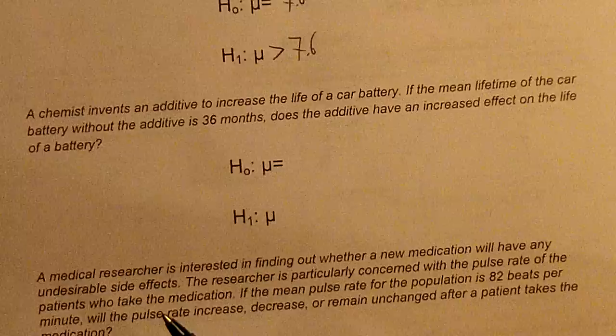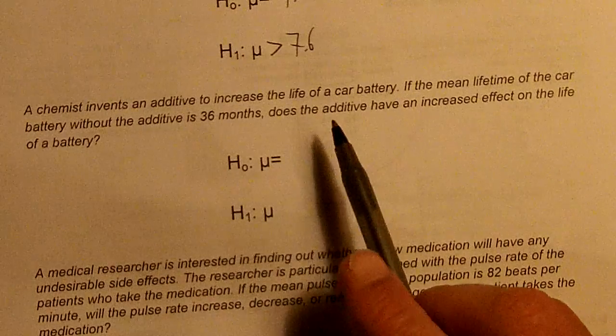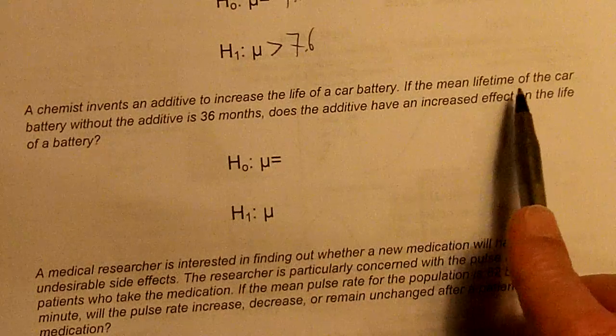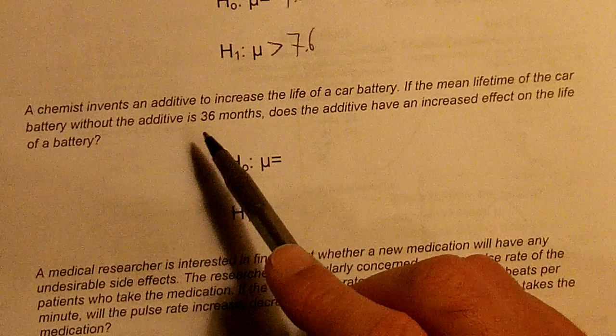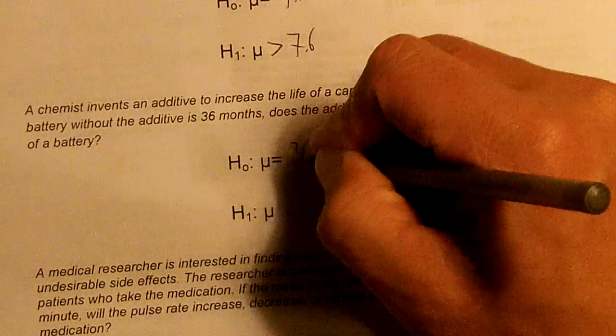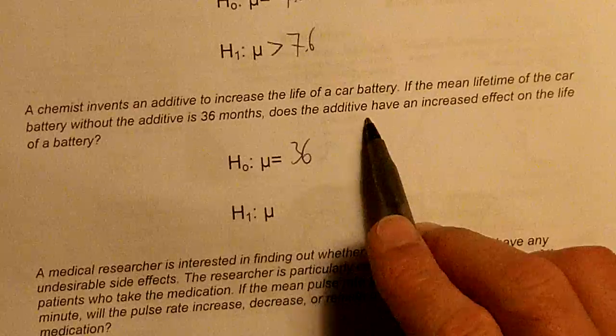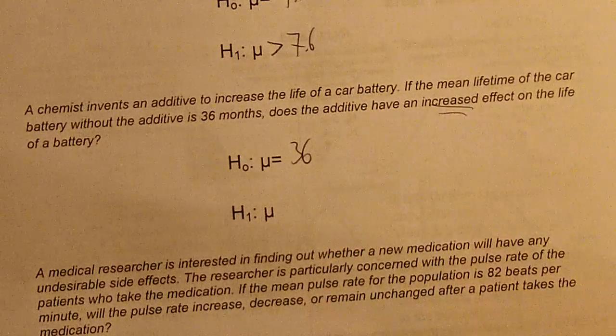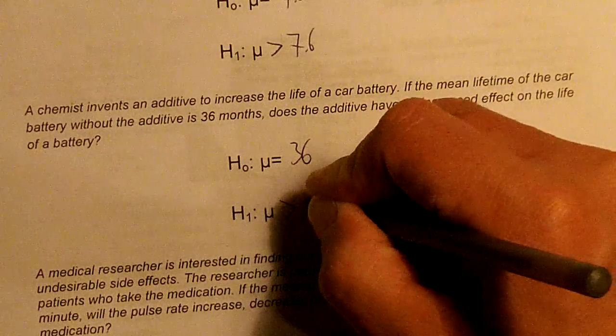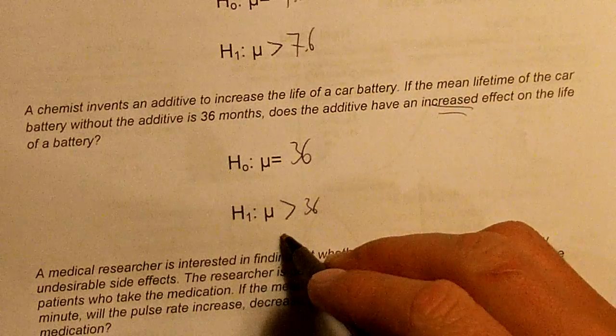Moving on. A chemist invents an additive to increase the life of a car battery. If the mean lifetime of the car battery without the additive is 36 months, so that's the key word, does the additive have an increased effect on the life of the battery? So again, increased effect, you'd have a greater than case.